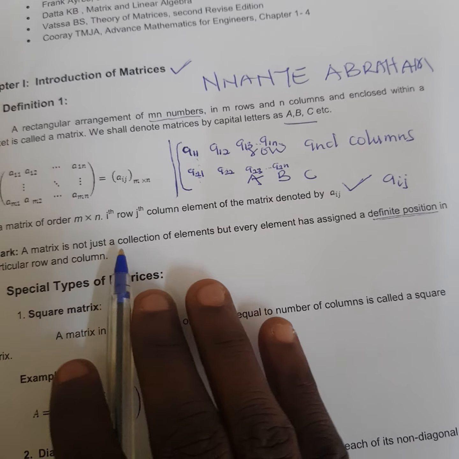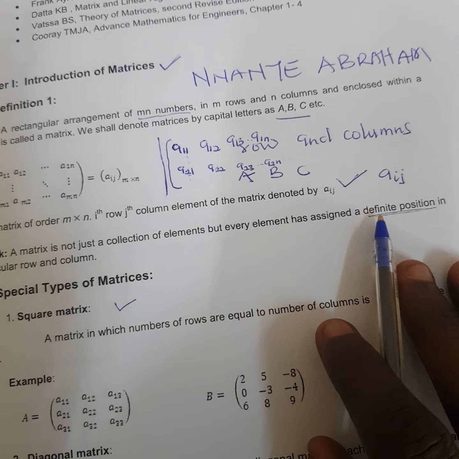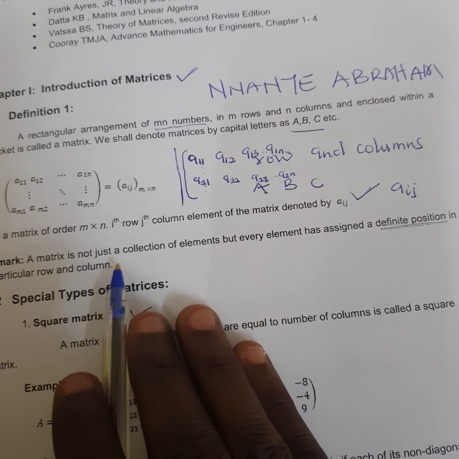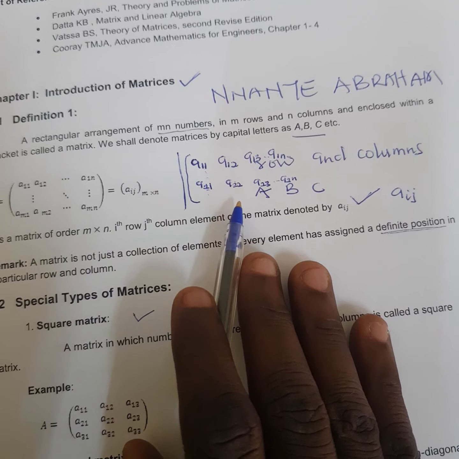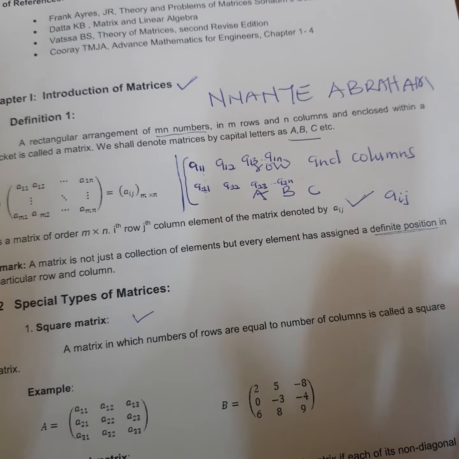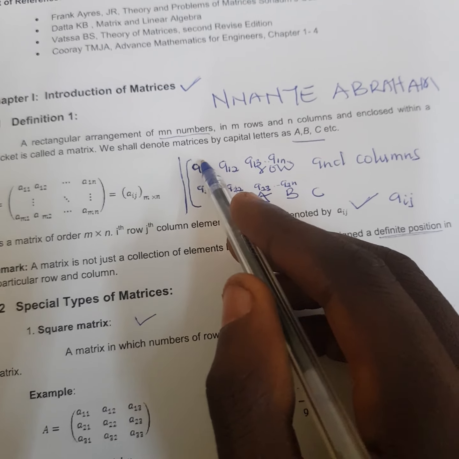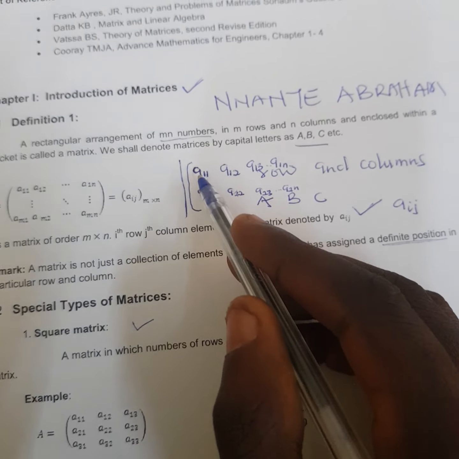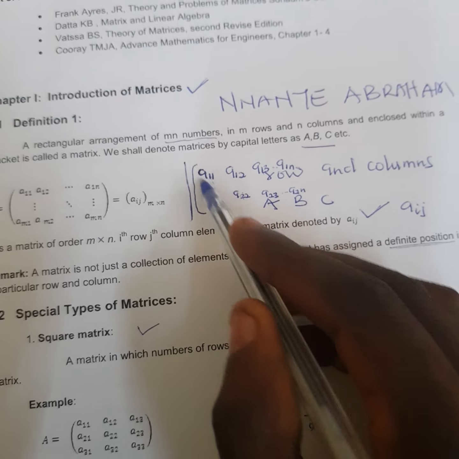A matrix is not just a collection of elements, but every element has an assigned definite position in a particular row and column. So you cannot just mix them. There is a name for every element in that matrix. For example, you cannot bring A11 to this side, because the element here has an assigned definite position.